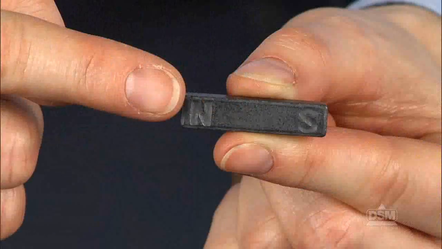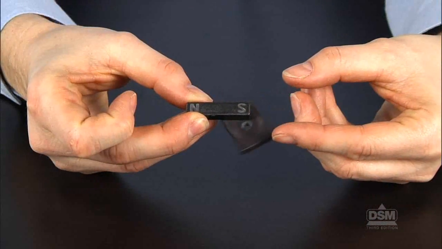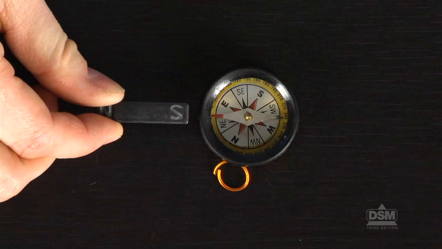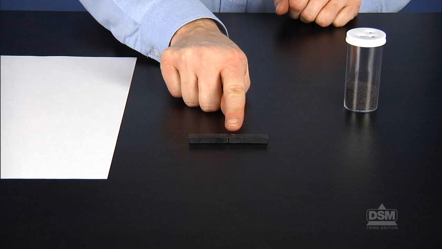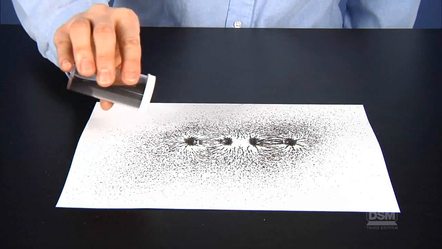Every magnet has two poles that are equal in strength. A magnet's force is strongest at its poles. Like poles repel and unlike poles attract. This is the law of magnetic attraction. Each magnet is surrounded by an invisible force called its magnetic field, which can act on a magnetic object from a distance.